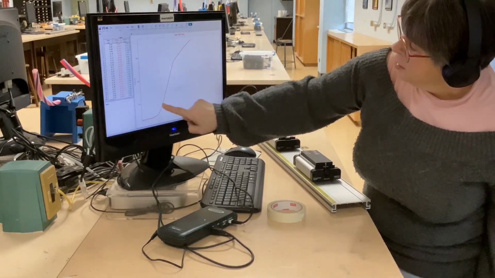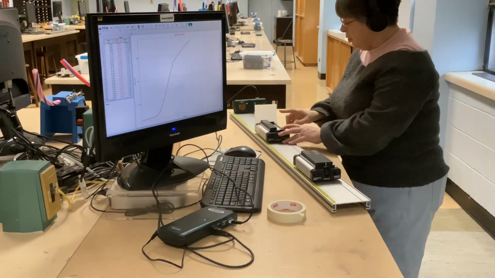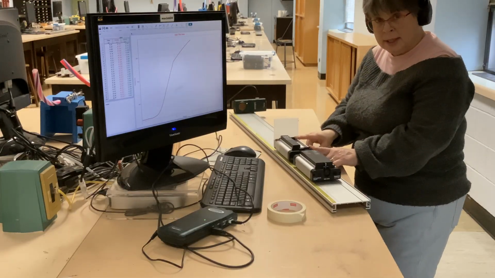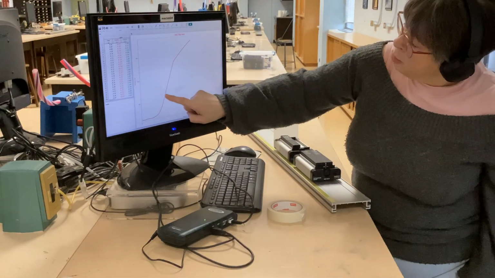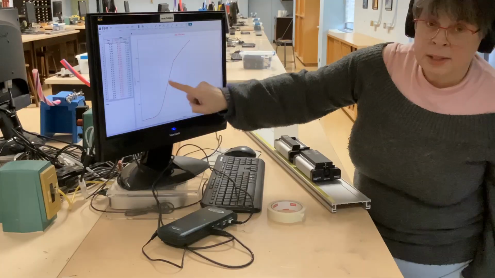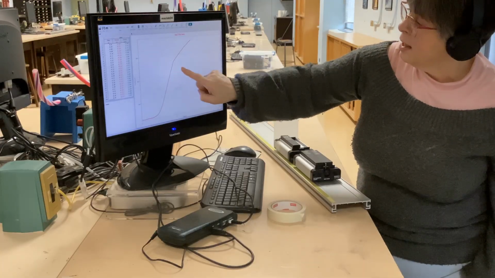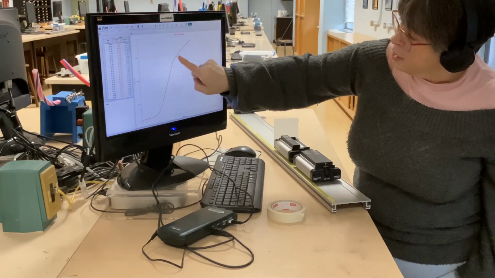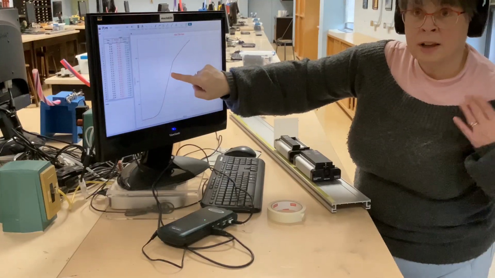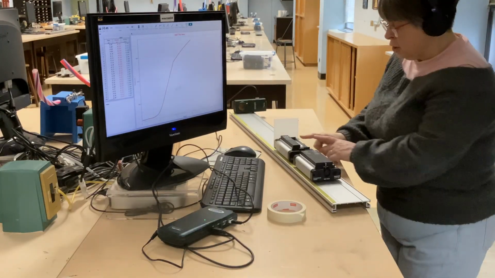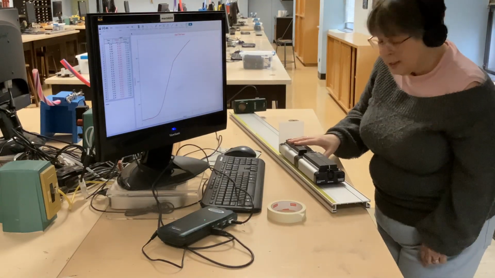This part right here is the motion sensor reading the motion of cart 1 as it's going towards cart 2. We might notice that that's pretty linear. It's moving with approximately constant velocity. At this point right here, the velocity changes. If we ask what makes the velocity change, that's where cart 1 hits cart 2.